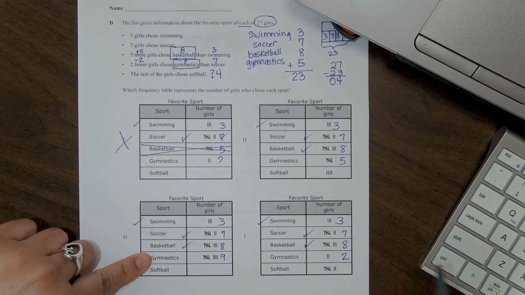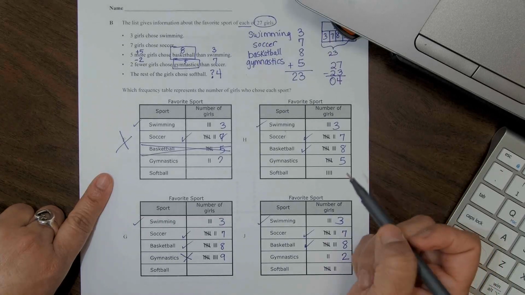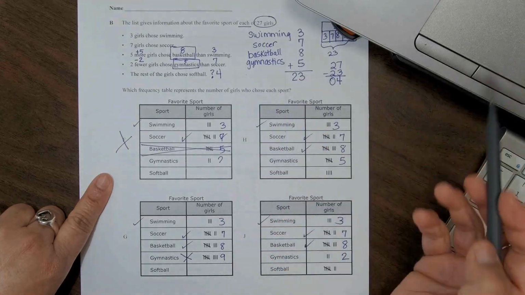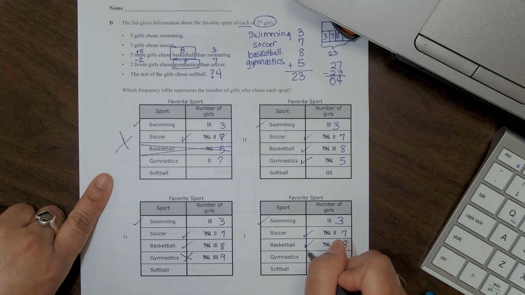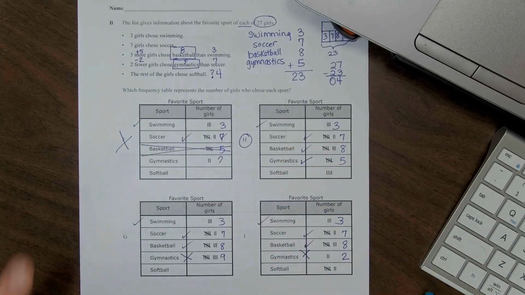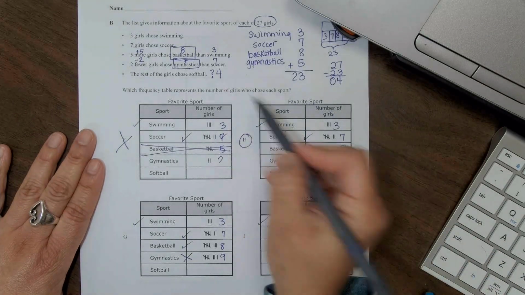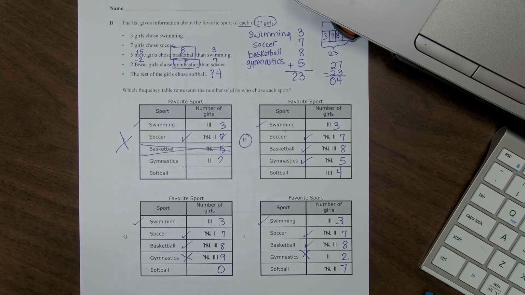This one has 2. So we can eliminate 9, because for gymnastics we had 5. Our answer was H. And if we look over here, softball has 4. This one also has 4. This one has 7. This one has 0. So our answer is H.